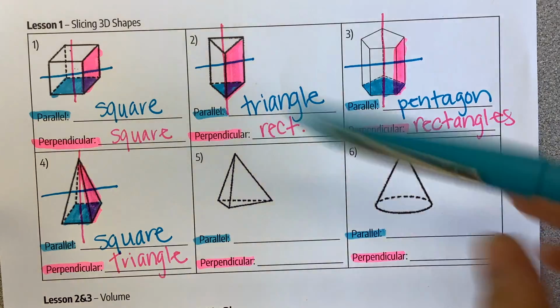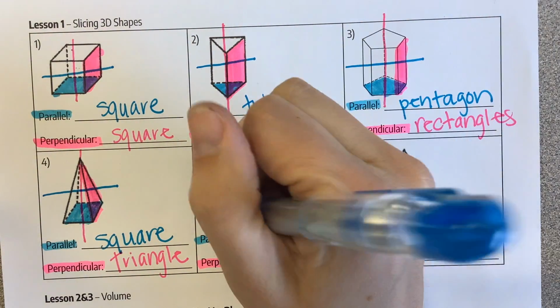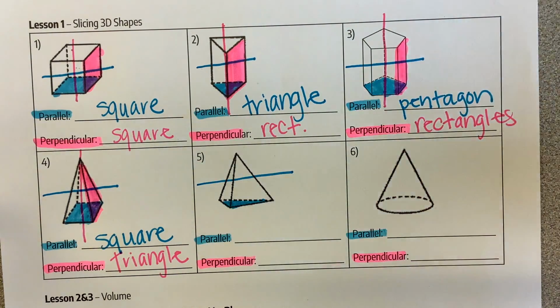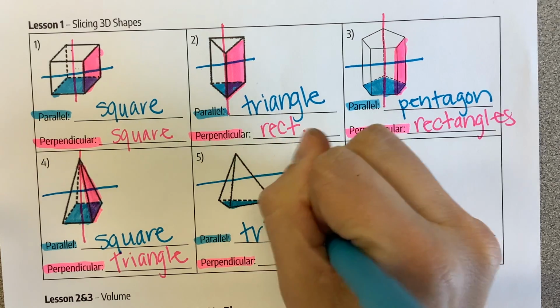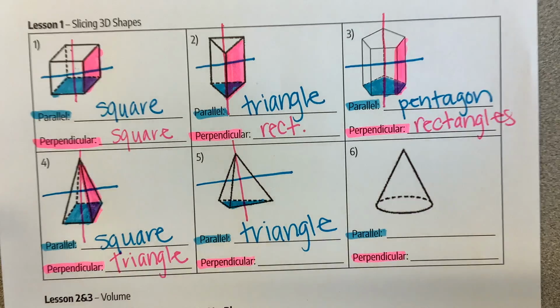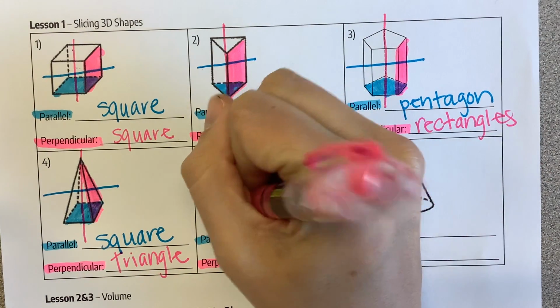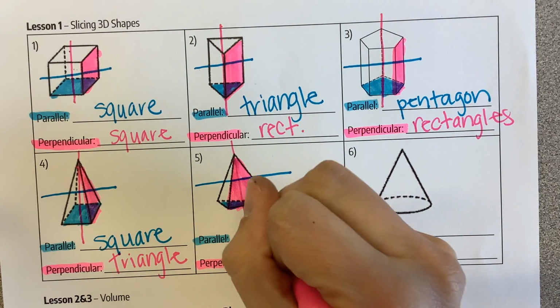Number 5, if I'm slicing it parallel, my shape, it's a little small, a little harder to see here, is a triangle. Our vertical cut, the shape that I see on the side, either I see this one on the front here or on the left side, is also a triangle.